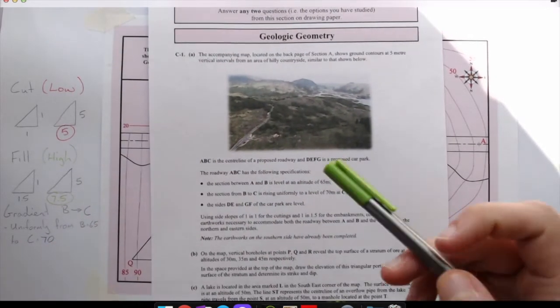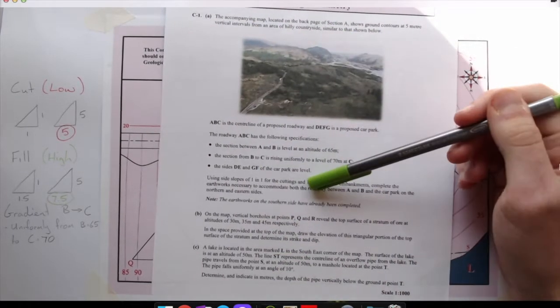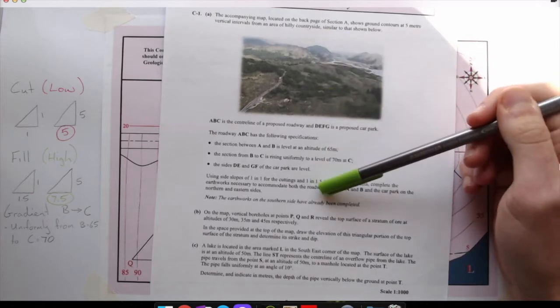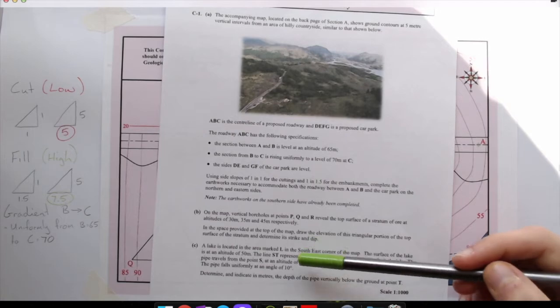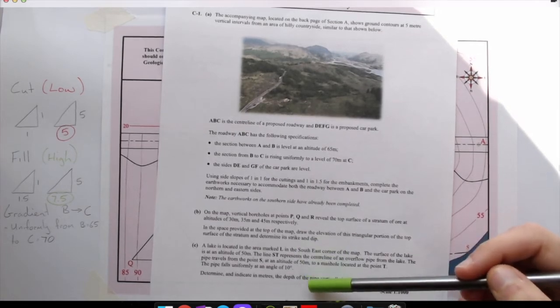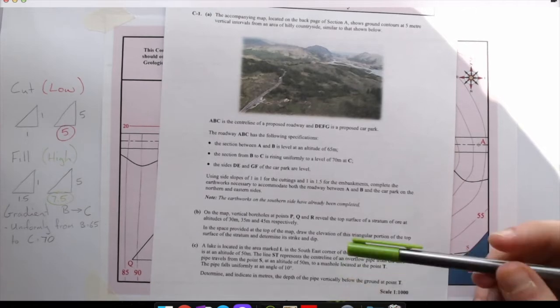So what we have with this question is that we have three different parts. We have part A, part B, and part C. Part A is the road geometry part. Part B is looking at boreholes that we looked at. And part C is looking at basically the profiles that we're doing, or a variation of the profiles that we were doing before.